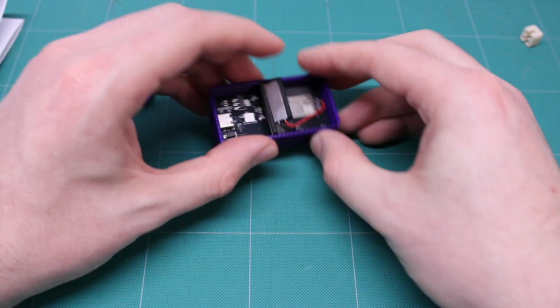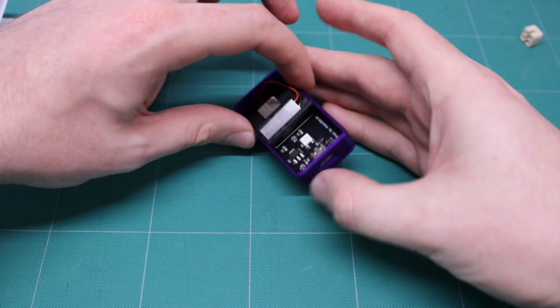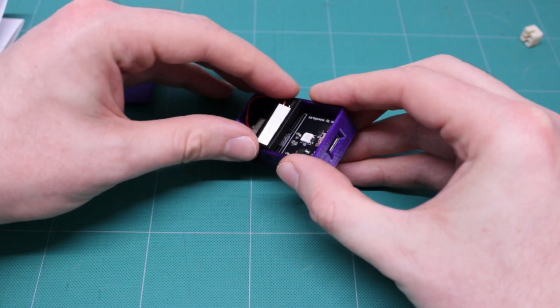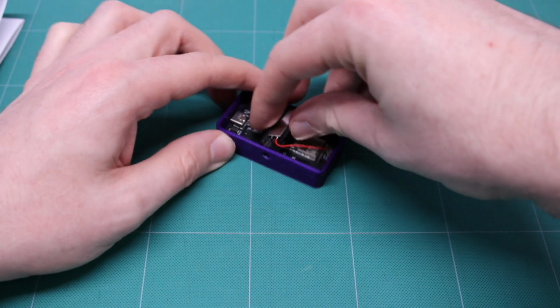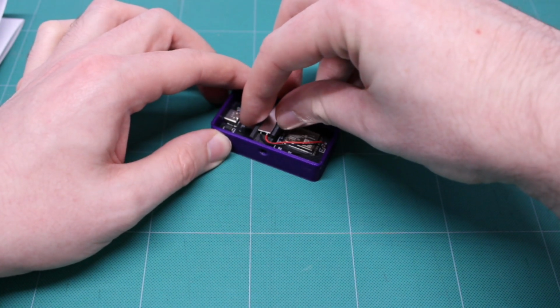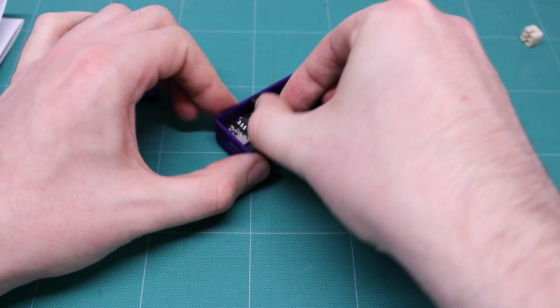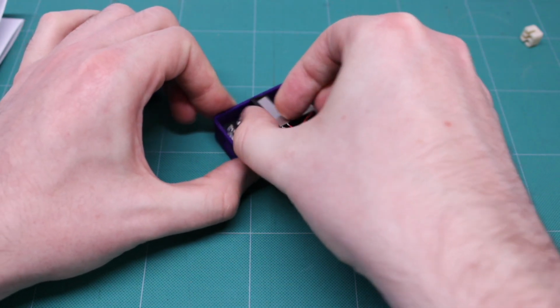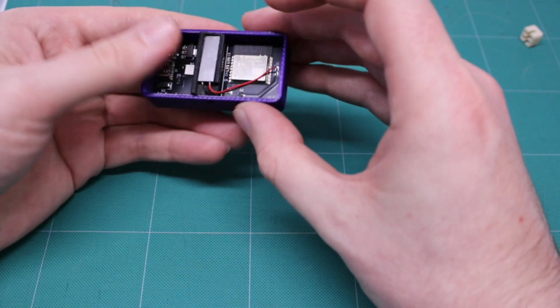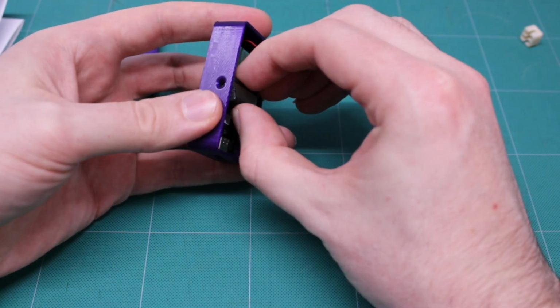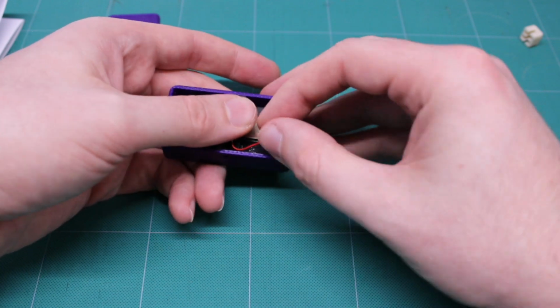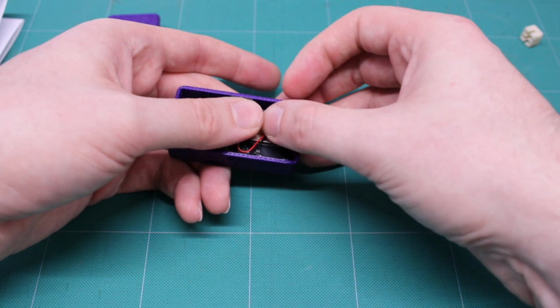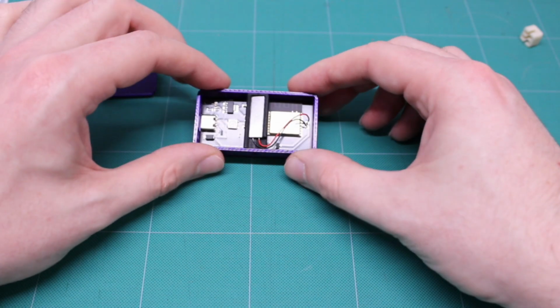I'll try and show you what that looks like, but it has to basically lay on top of the two sensors. So be careful when putting this in, and just carefully, it might be a little bit of a tight squeeze to get it into the case. But once you've done it, it just sits there like that, and then we'll just manage these cables a little bit to push them out of the way.